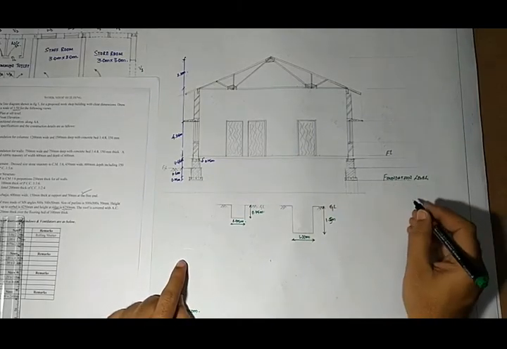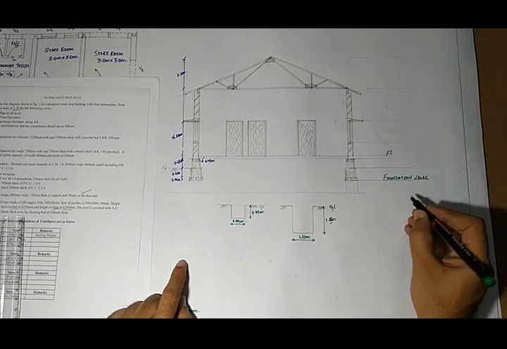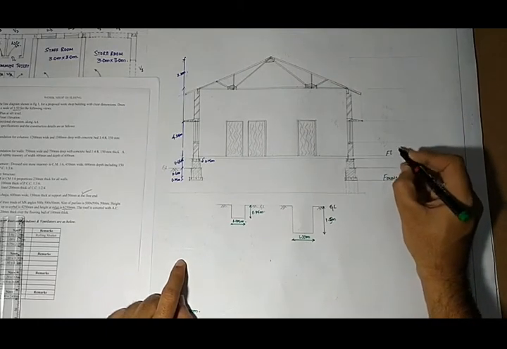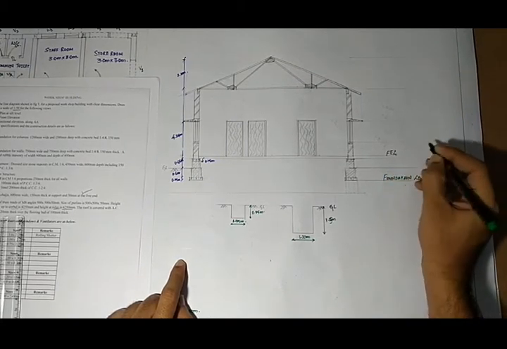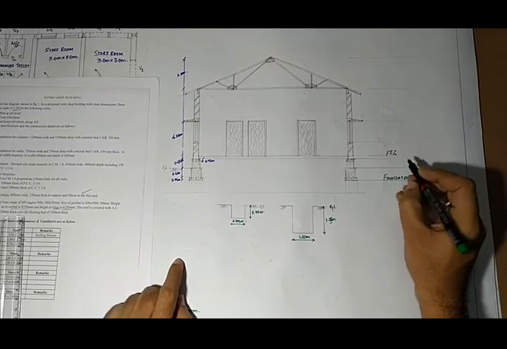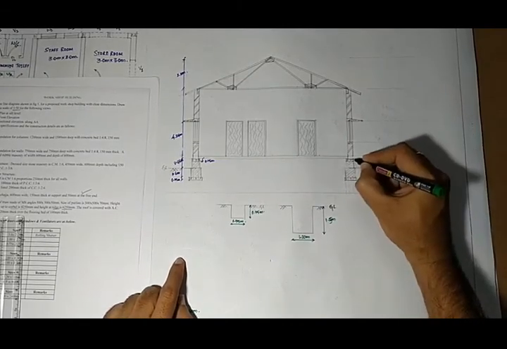This is the plinth level, or this is a floor finish level, floor finish level. So we will write the detail here itself.